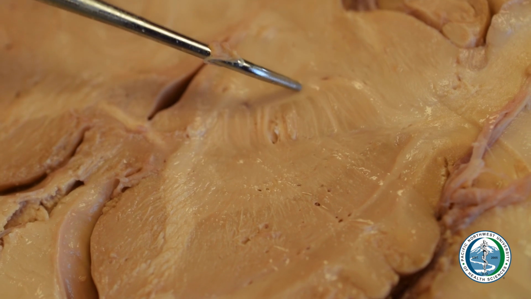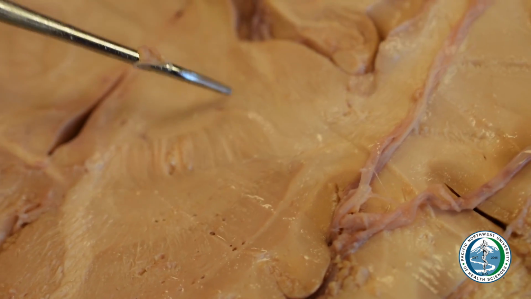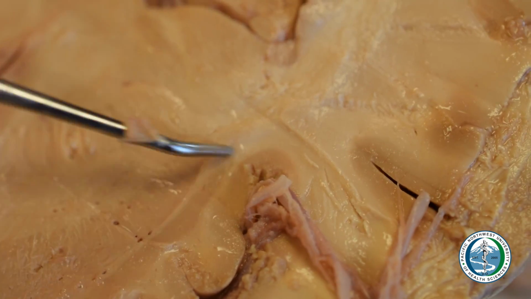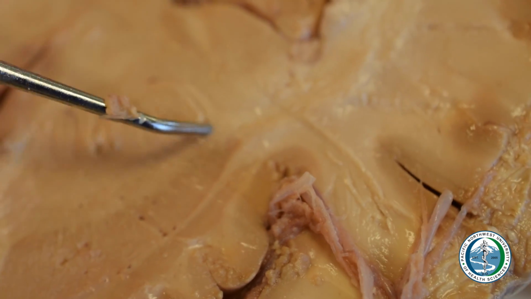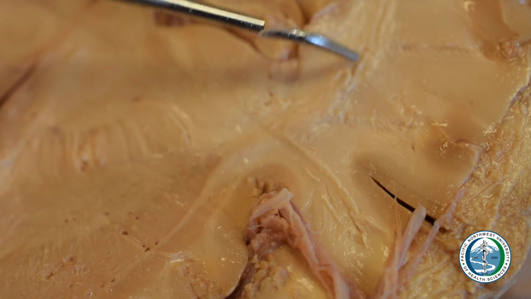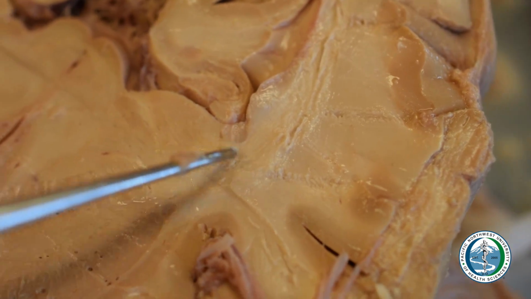Okay, we can see a little bit of a bump here. That's the lateral geniculate nucleus. And then going forward a little bit, here we have the loop of Meyer. It's coming out forward a little bit and then wrapping back around. So damage here is going to cause our quadrantanopia in the superior visual field.